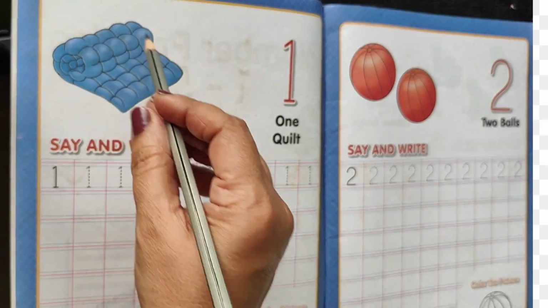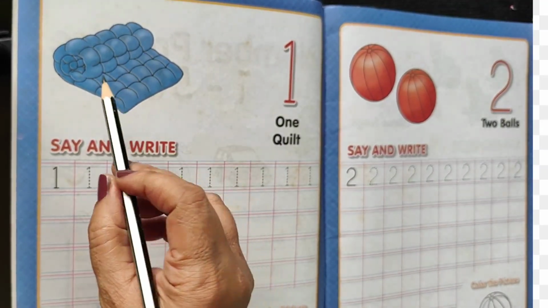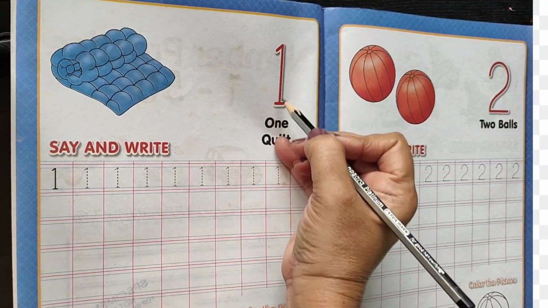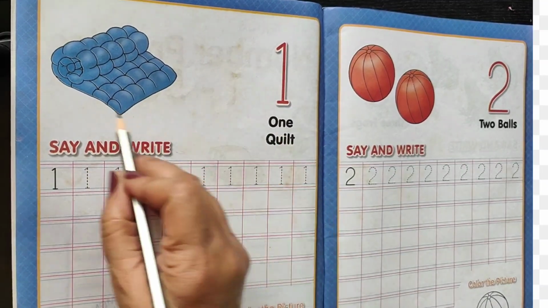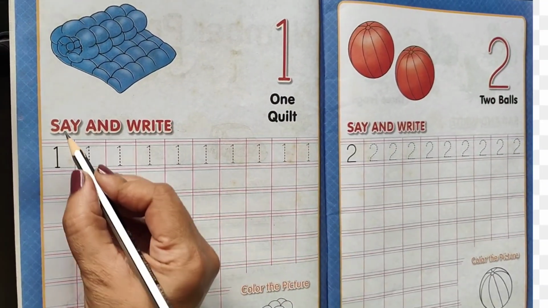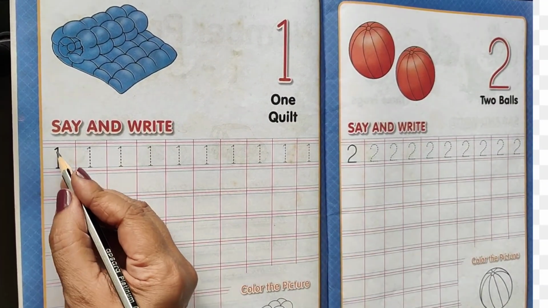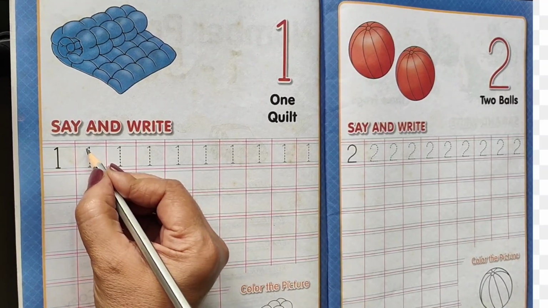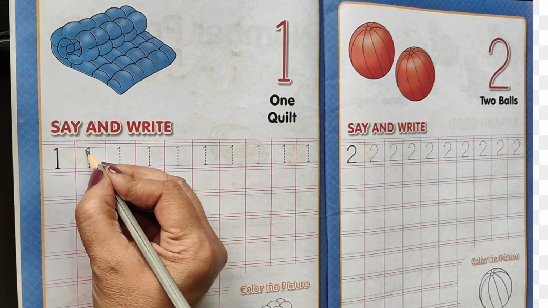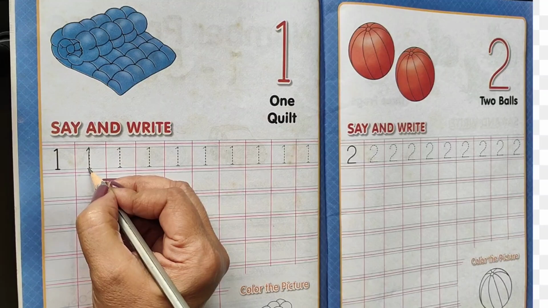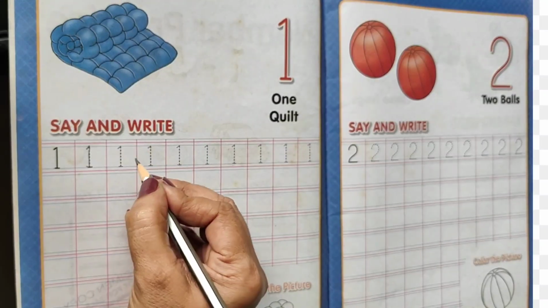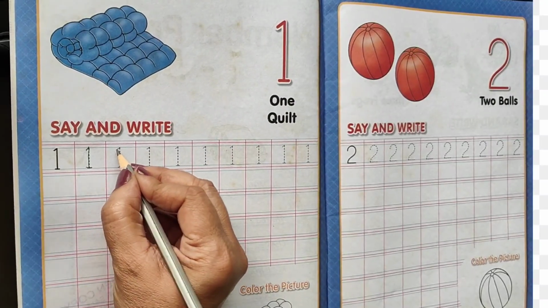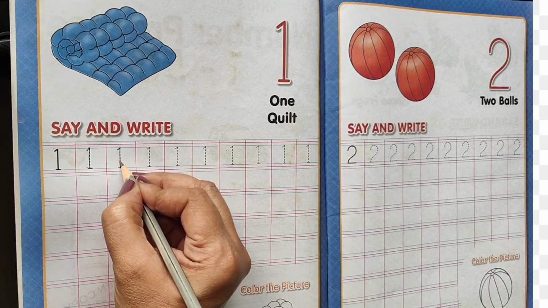How many objects are here? 1. This is 1. 1 quilt. Say and write. This is 1. First, let the child trace the number 1. Say and write. The child will say 1, 1, 1, like this.